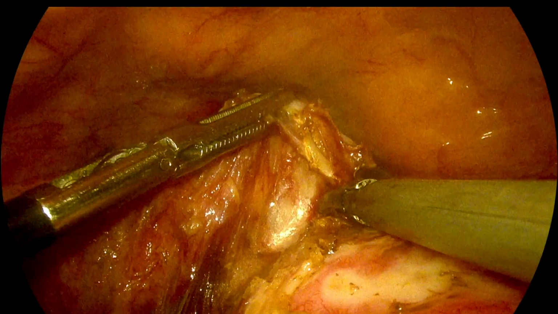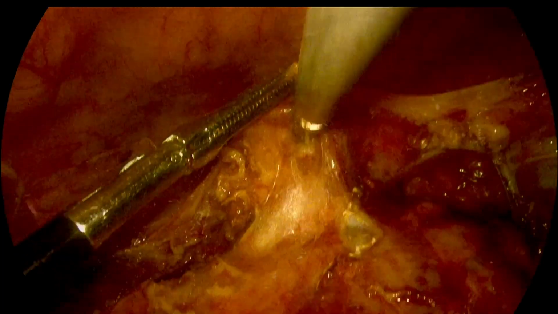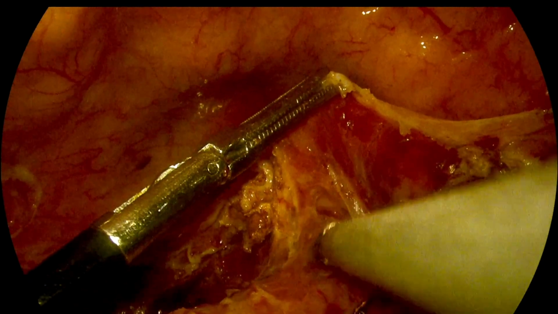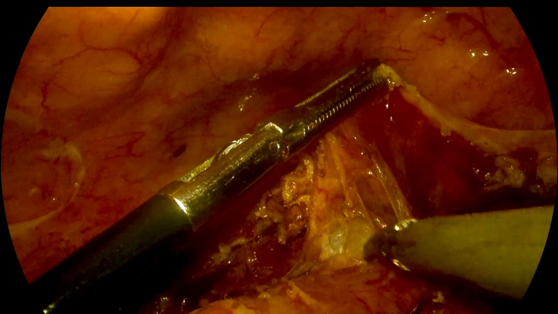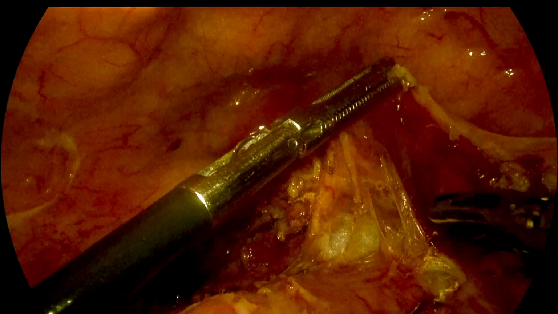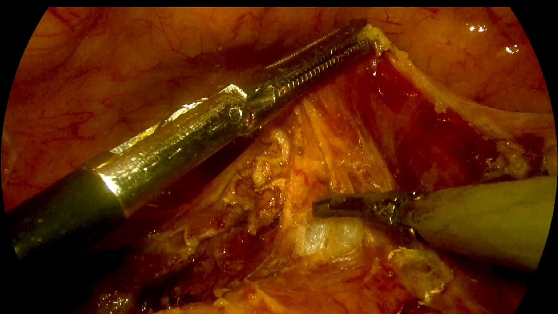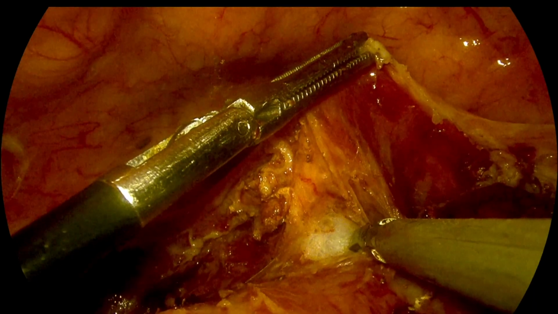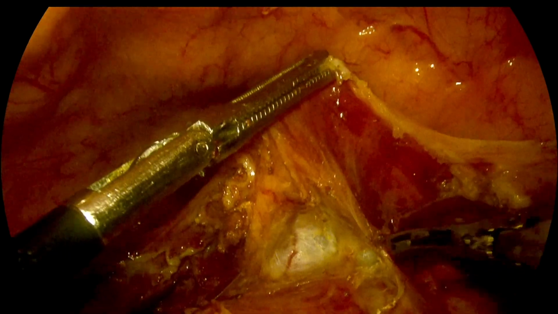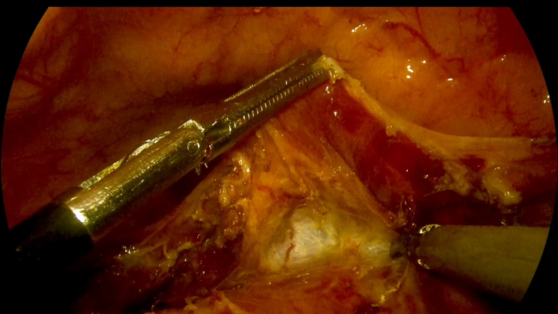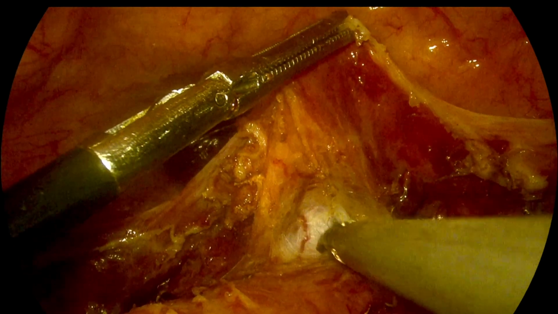And every time we have to confirm we are not dividing the bladder at this junction. So every time we are doing a blunt plus sharp dissection, a small amount of blunt dissection and then sharp dissection, but keeping the avascular plane in our mind.